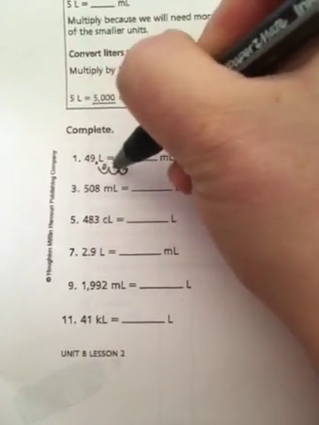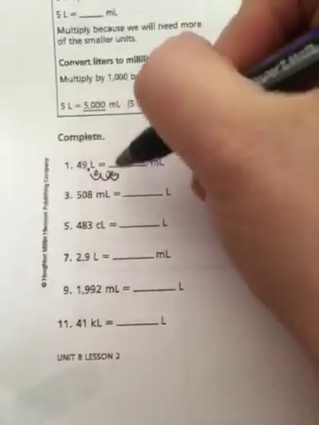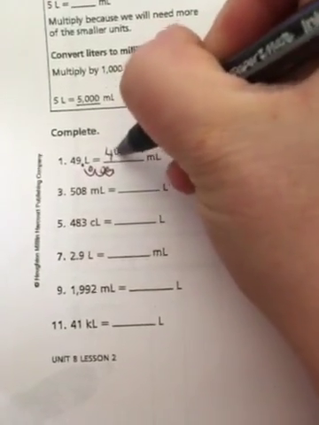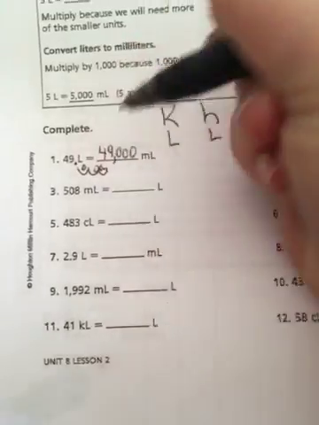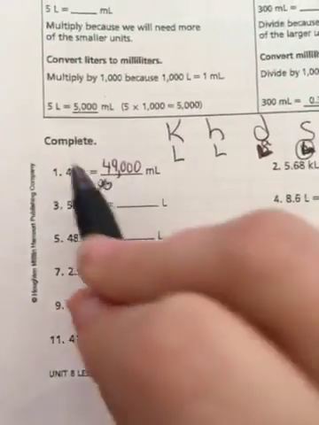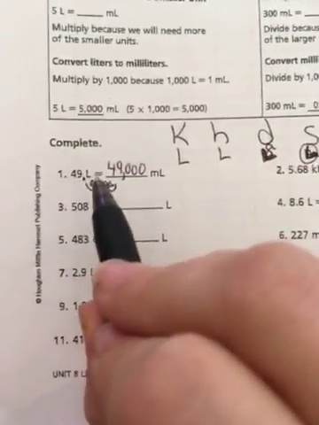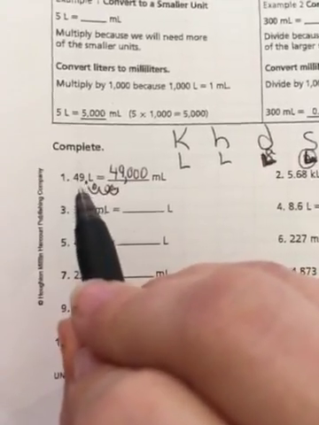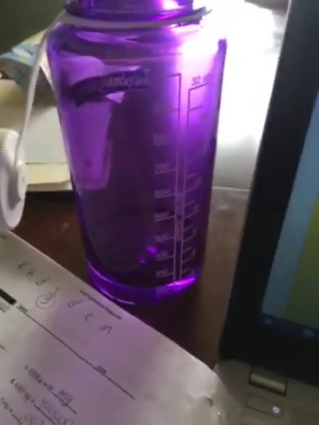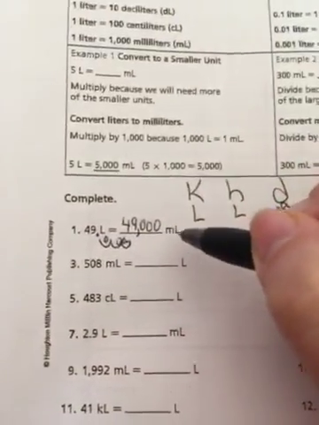These are empty loops. They're going to get zeros. And so we have 4, 9, 0, 0, 0. That's 49,000 milliliters. That just makes sense. 49 liters is a big amount. It's a large amount of liquid. It would be like 49 of those water bottles. So we would have a lot of liquid there. And these are just little droplets, milliliters.